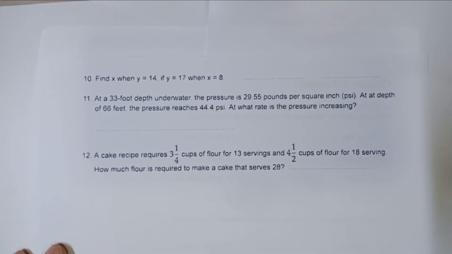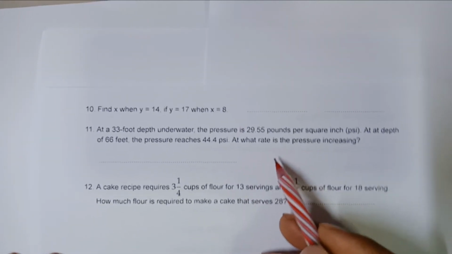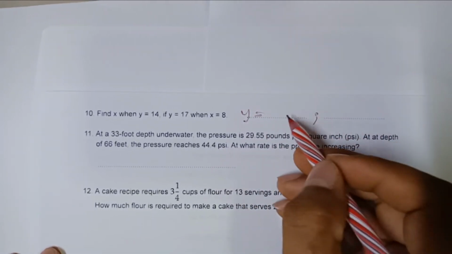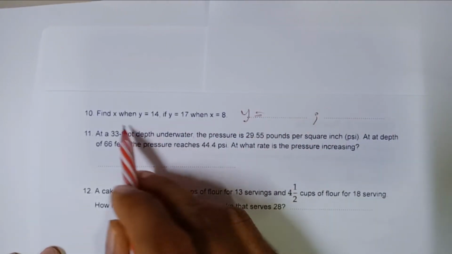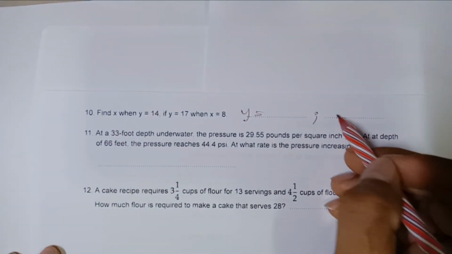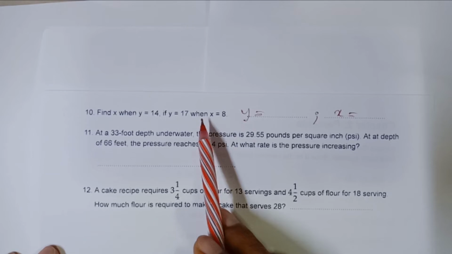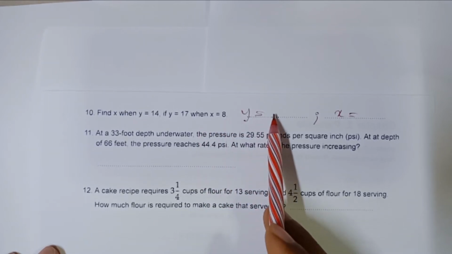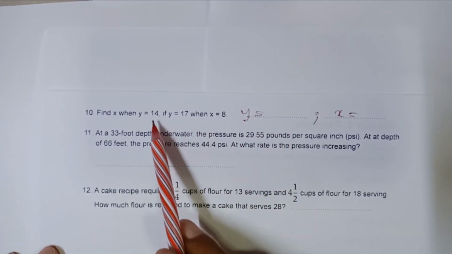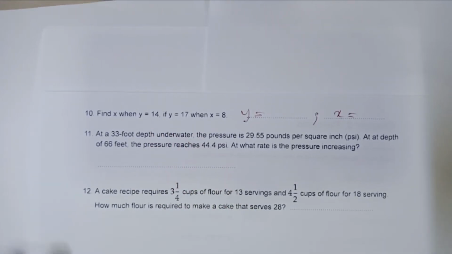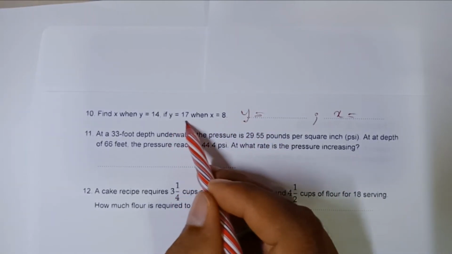The same instruction as before: find the direct variation form first, and then find the x value. To get the a value, as in the previous numbers, you take the value of y divided by the value of x. This is the complete set.